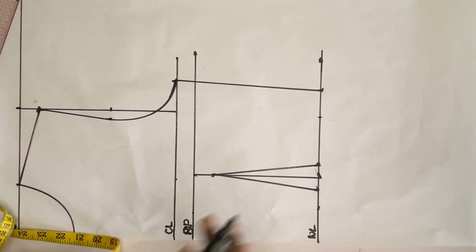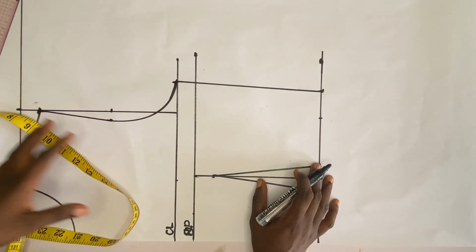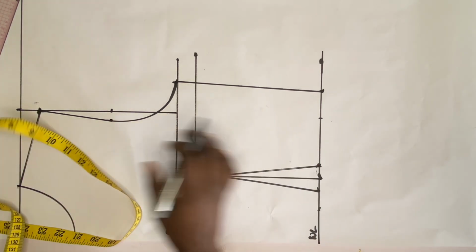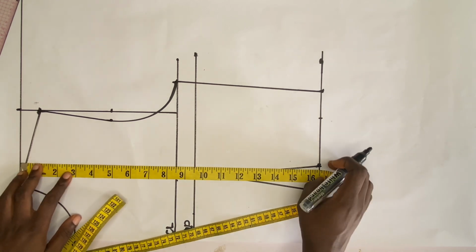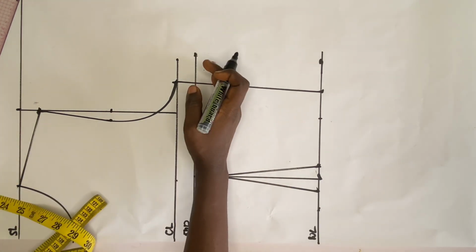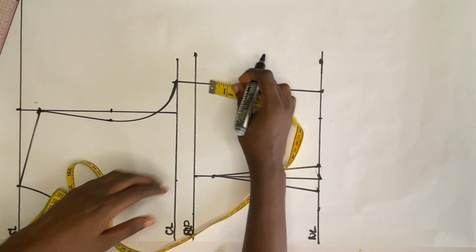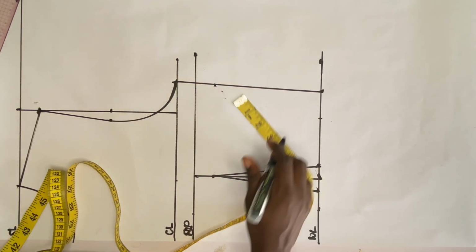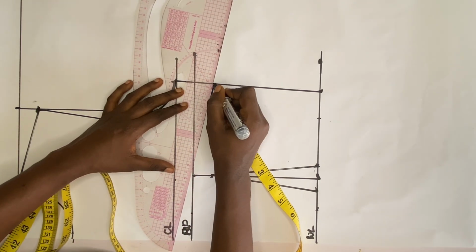Remember, the front waistline and the back waistline are different. For the front waistline, we have 16.5 for the front measurement, while for the back measurement that we are working with, we have 15.5. So now we are going to take our bust dart. The difference between 16.5 and 15.5 is 1 inch. So we are going to come here, mark 1 inch, and then connect the lines.